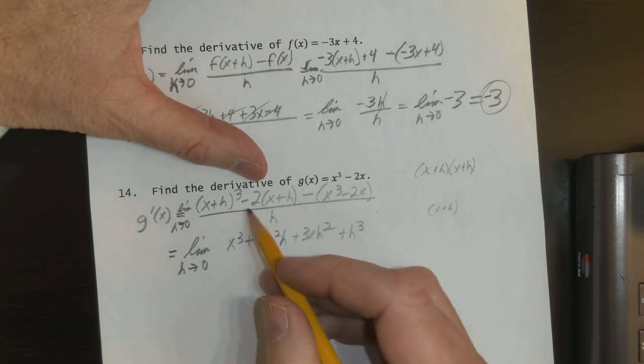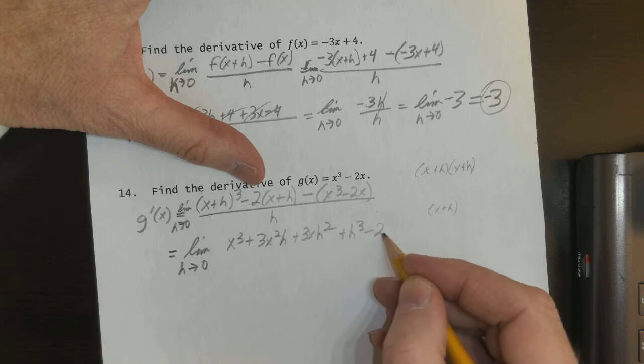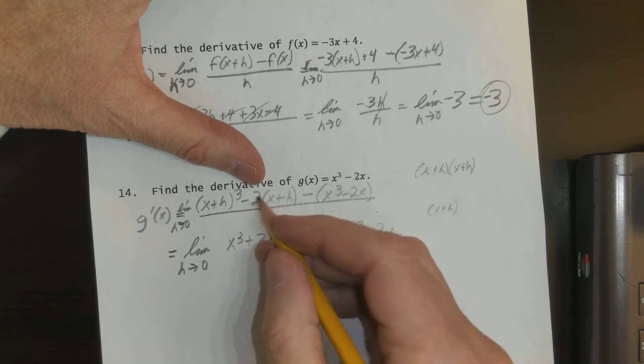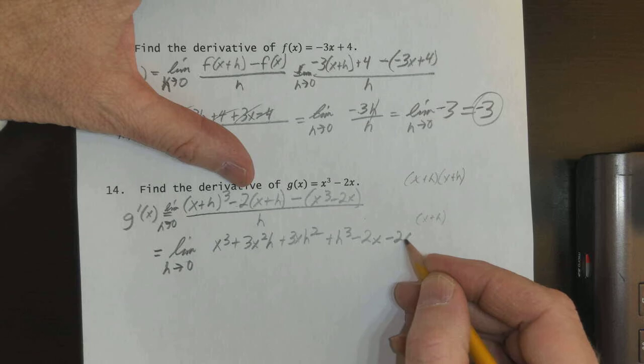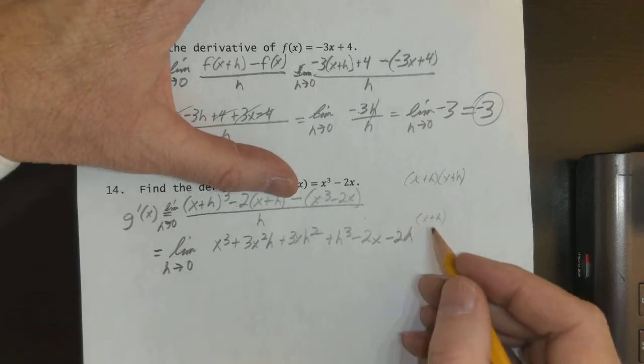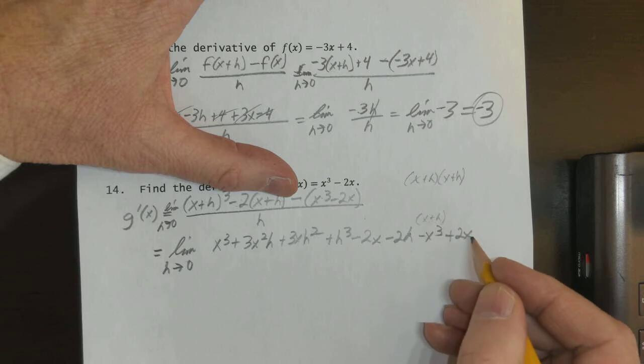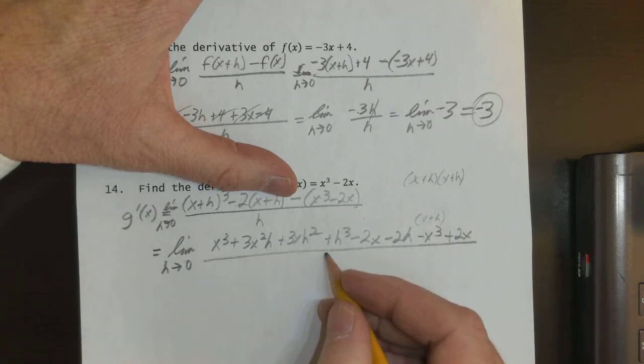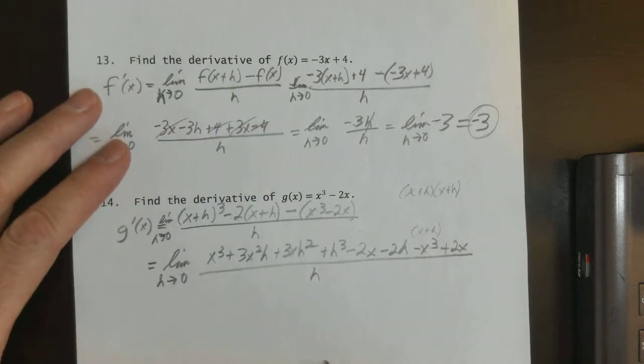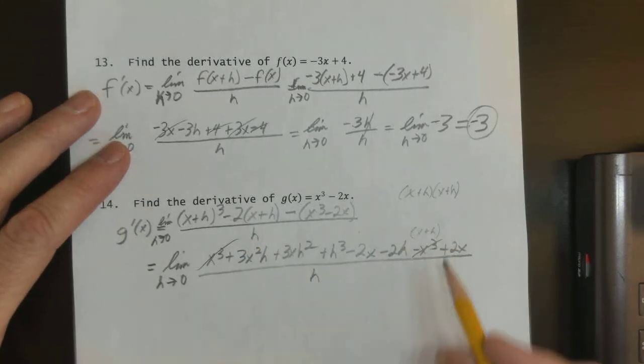And then negative 2x, negative 2h, negative x cubed, positive 2x, over h.